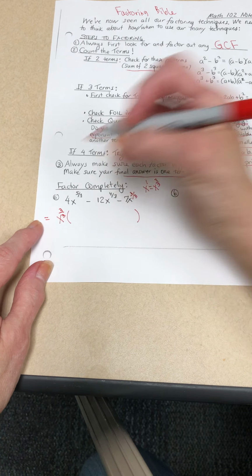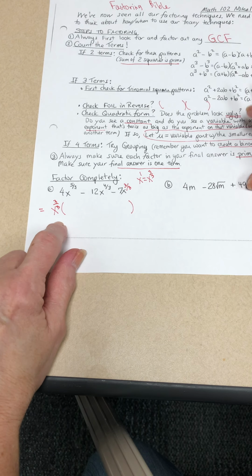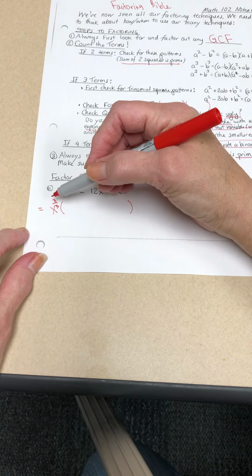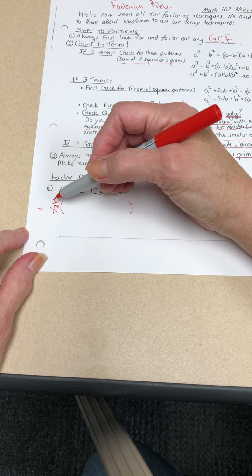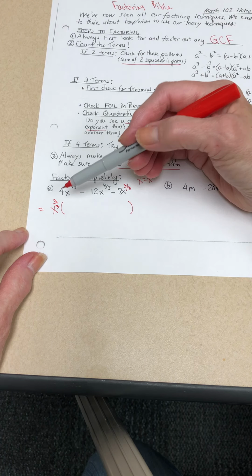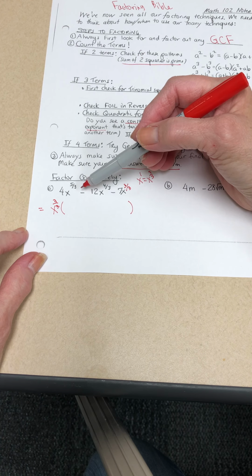When you're factoring out a GCF, you write your GCF out in front of blank parentheses. x times what will give me 4x to the 5/3? See how writing it as 3/3 kind of helps you out?